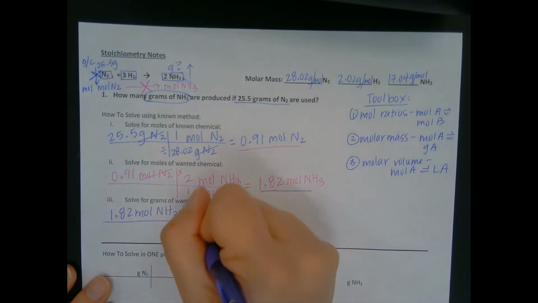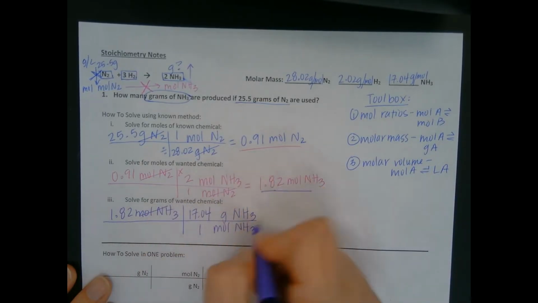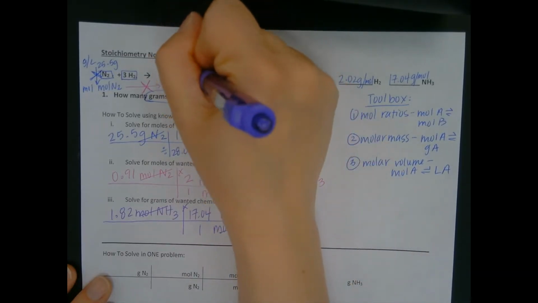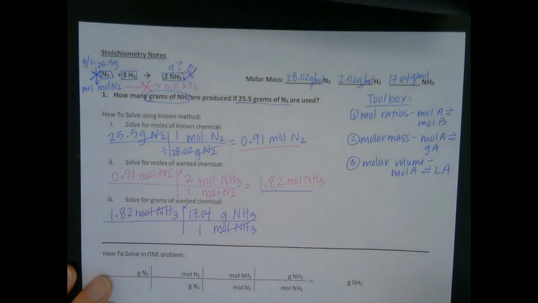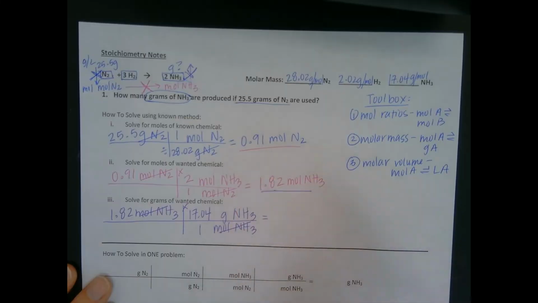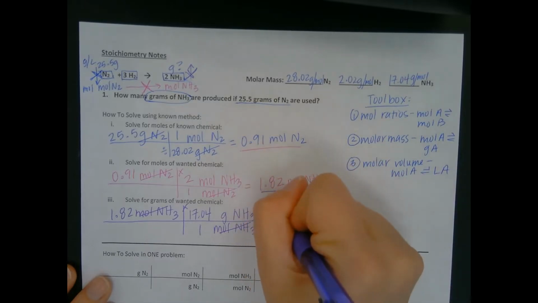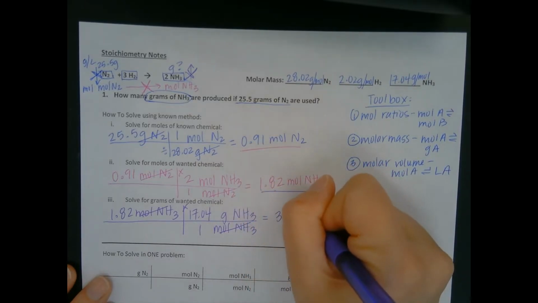17.04 over 1. Mole NH3 cancel, so we're going to multiply. I'm also done with my last arrow, so I'm going to cross it out. When you have an answer, hold your calculator in the air. Okay, what is the answer? 31.01 what?